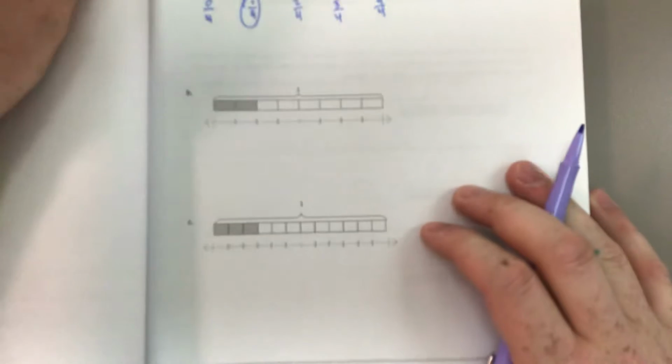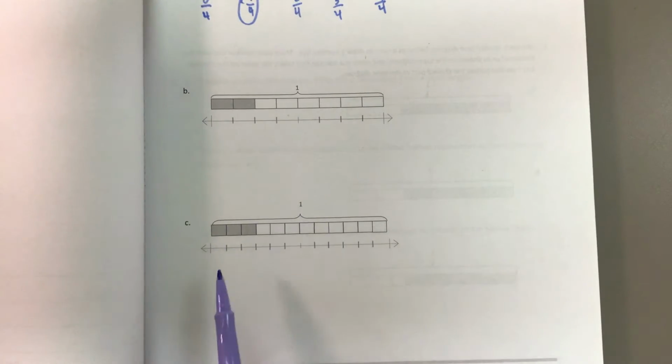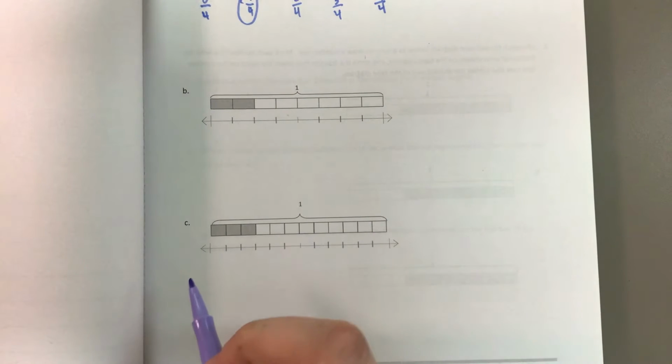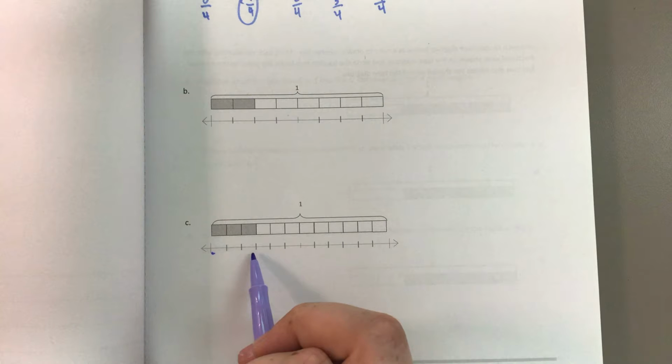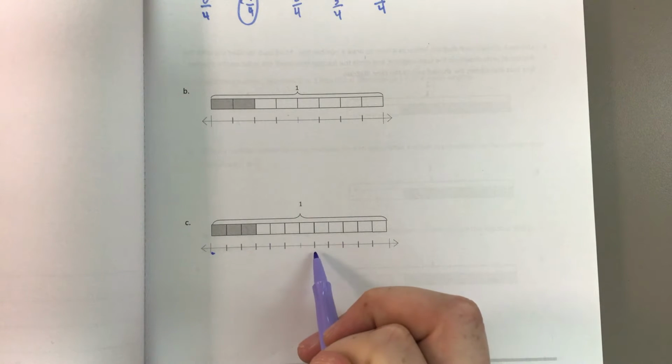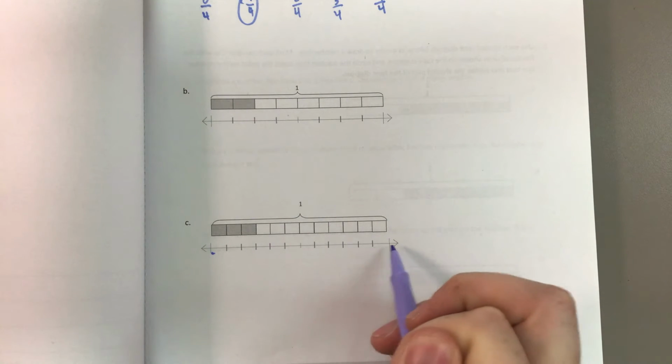Jumping down below, we have quite a larger number line, okay? So we're going to count how many spaces there are to begin with. 1, 2, 3, 4, 5, 6, 7, 8, 9, 10, 11, 12.